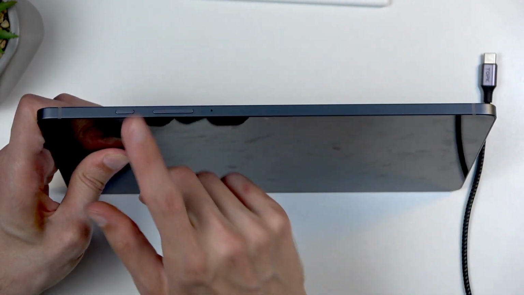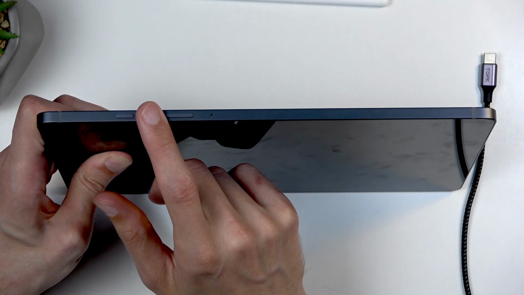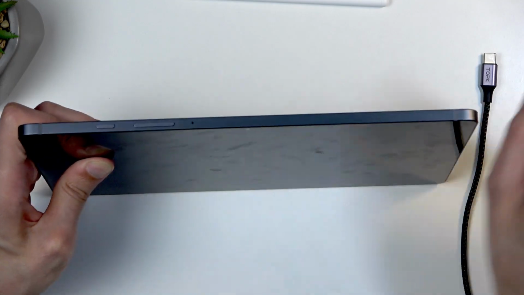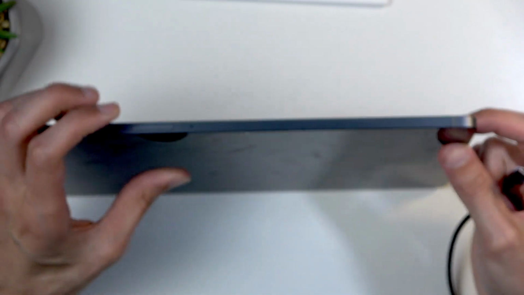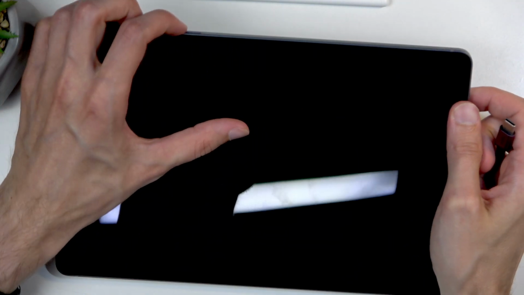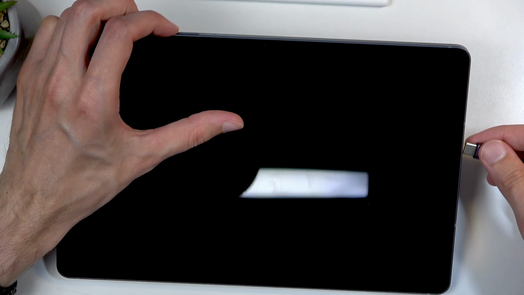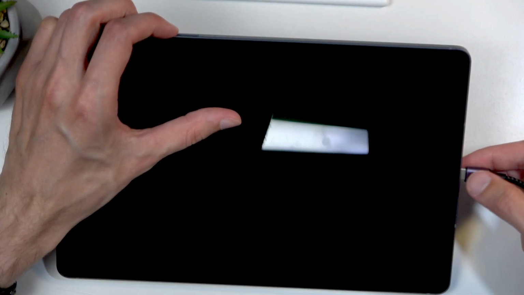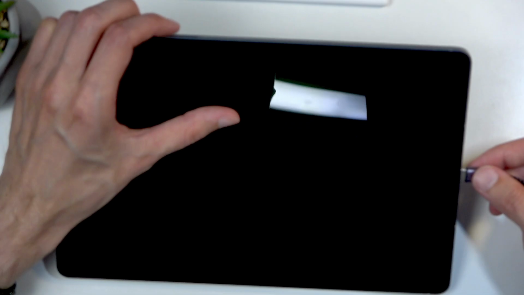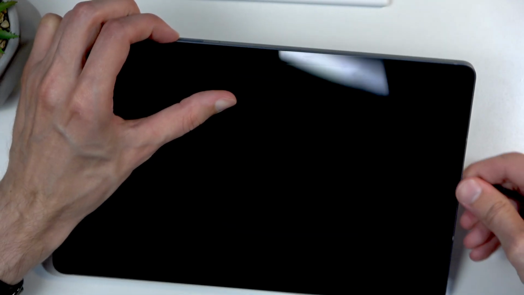Now, what we want to do is hold the power button and volume up at the same time, and while holding both of those buttons, you're going to immediately plug in the cable. So I'm going to position my hands in a most awkward way so I can brace the device from sliding off, and we have everything prepped. So I'm going to start holding them now, plug in.